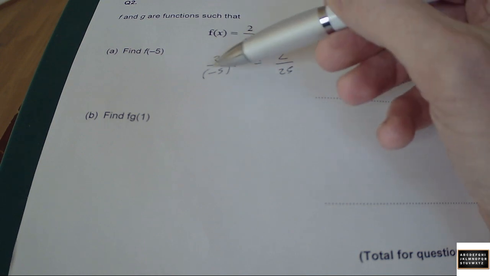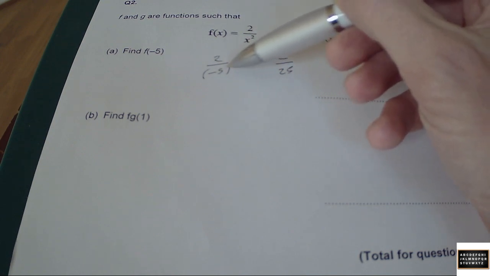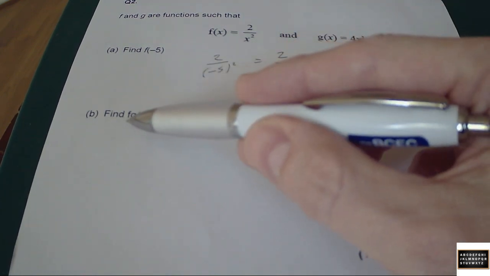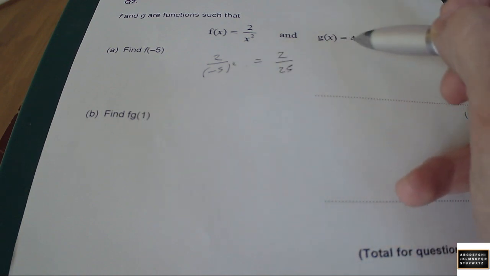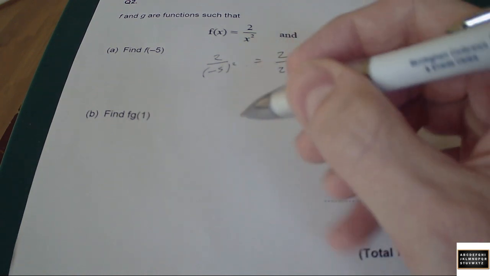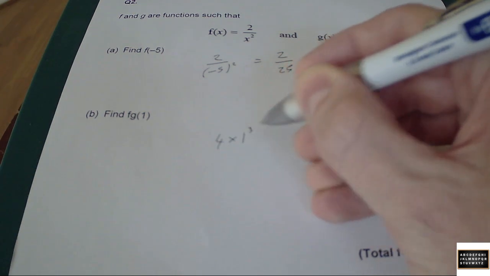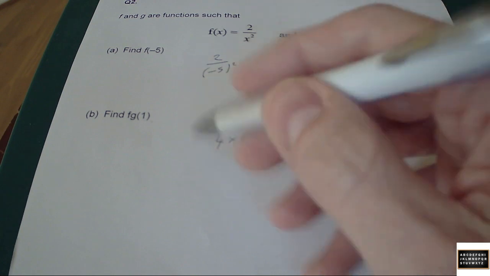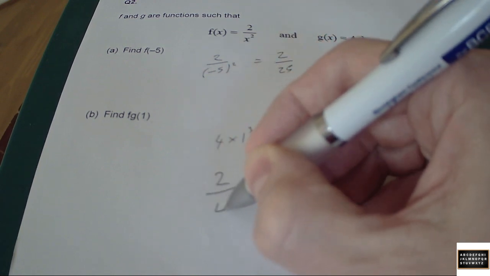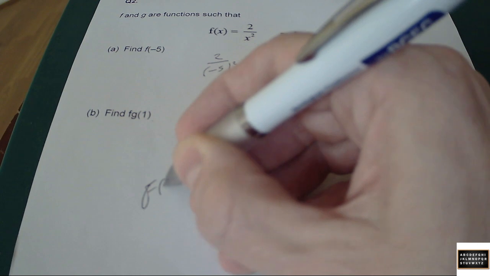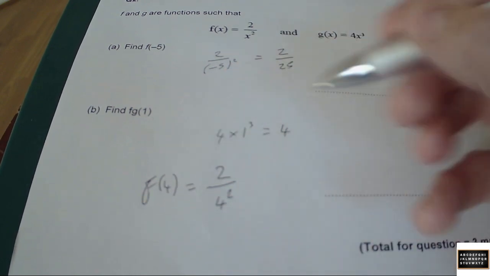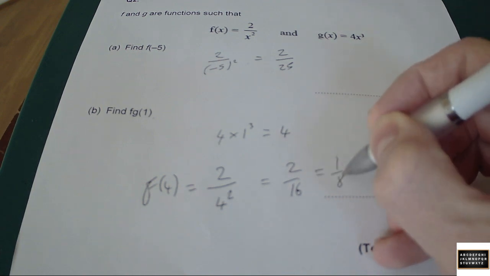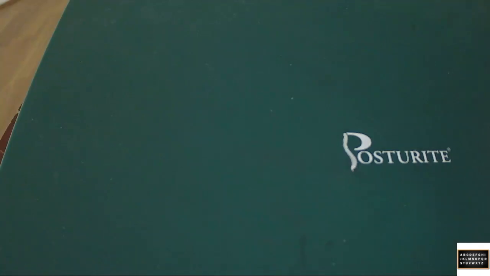Why is it positive 25? Because minus 5 times minus 5, two negatives do make a positive. So 2 over 25. And again, reading it right to left, we're going to do g of 1 first. So wherever I see an x, I'm going to imagine that's just 1. So that's just 4. And then I'm going to do f of that, f of 4 now. So again, 2 over 4 squared. And that's 2 over 16, which is 1/8. Okay, so again, very straightforward. Not a problem.